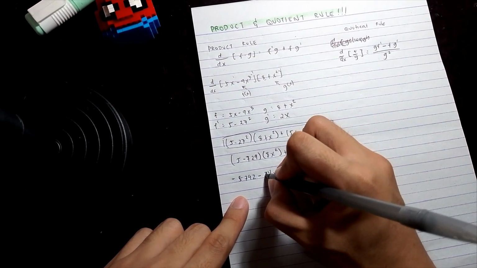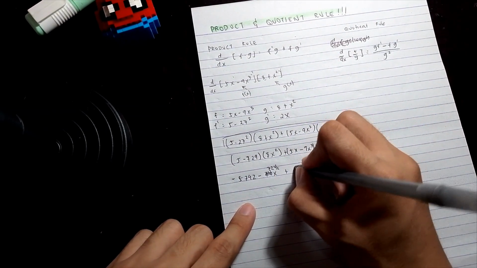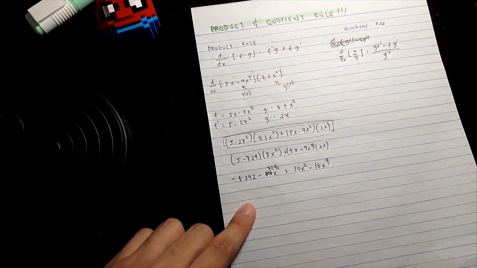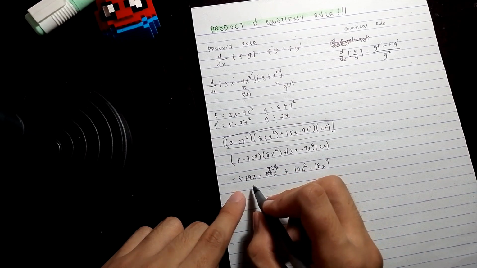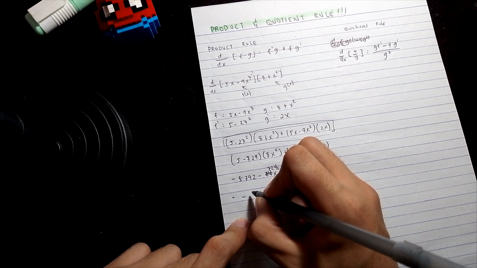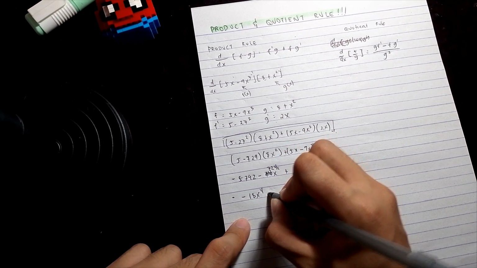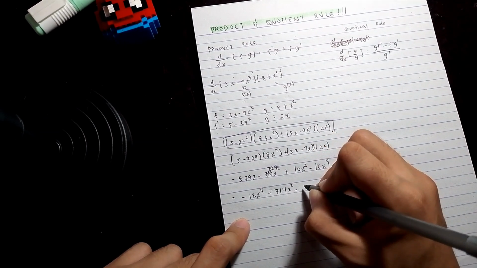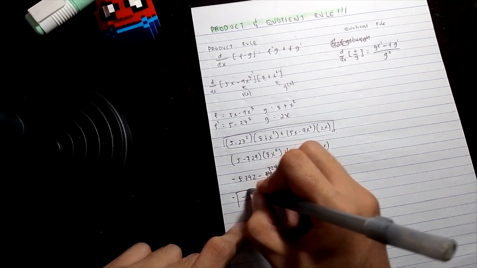Oops, wrong. 4x squared plus 10x squared minus 18x raised to 4. If we combine like terms, the final answer would be negative 18x raised to 4 minus 714x squared minus 5,792.